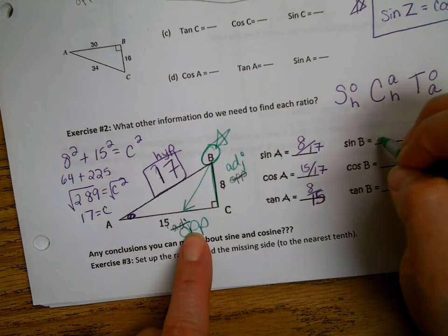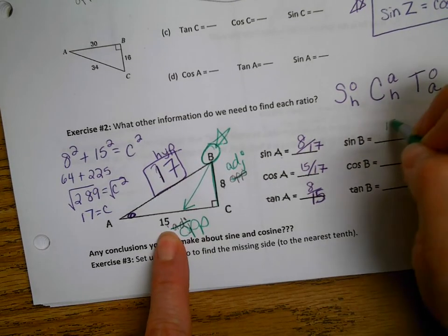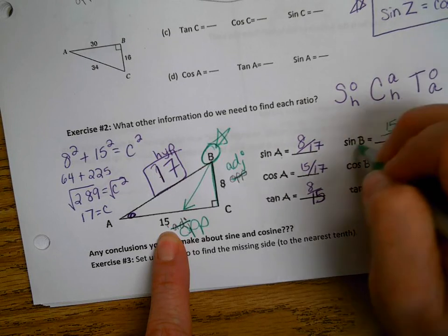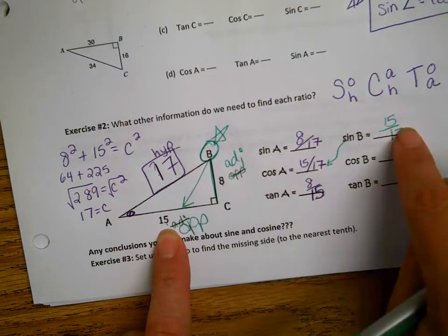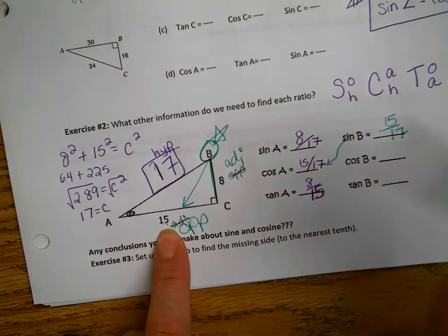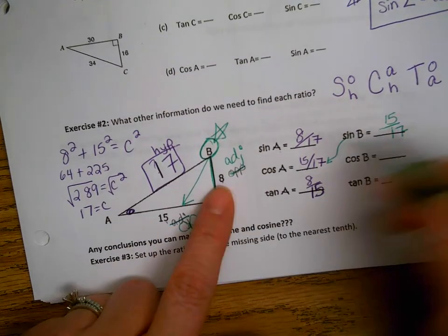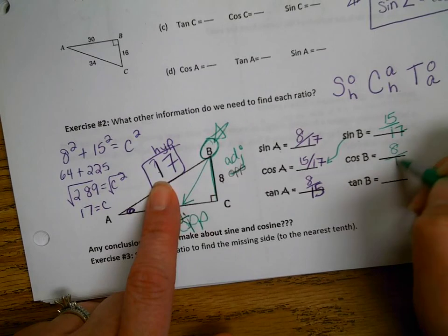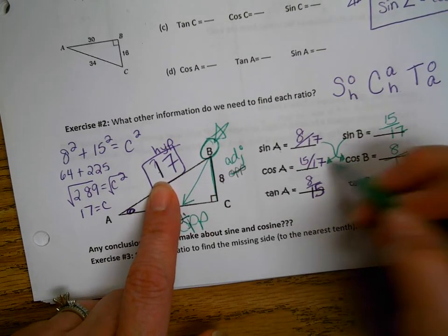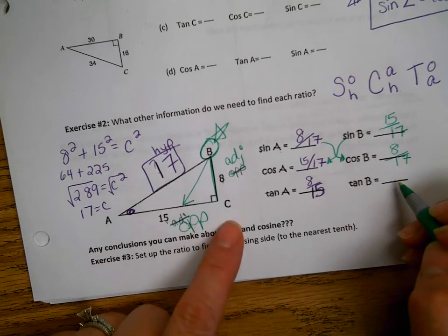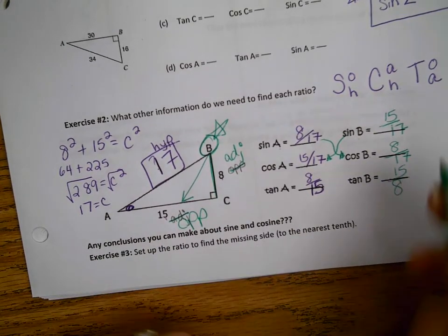So from angle B, sine is opposite over hypotenuse is going to be 15 over 17, which happens to equal that one, 15 over 17, sine A, cos B. And other scenario, cos B is adjacent over hypotenuse is 8 over 17, which equals this one. And then last but not least, tangent from B is opposite over adjacent is 15 over 8.